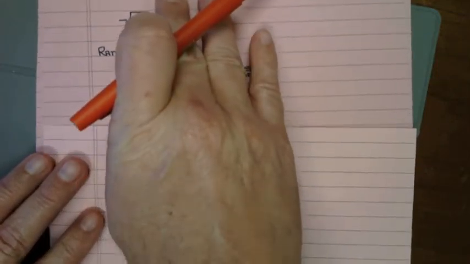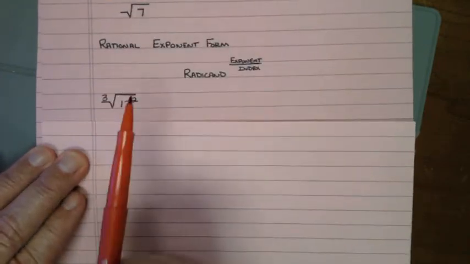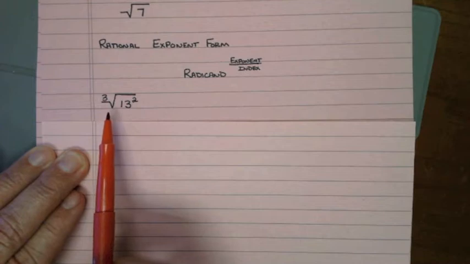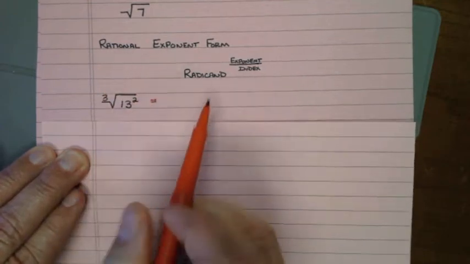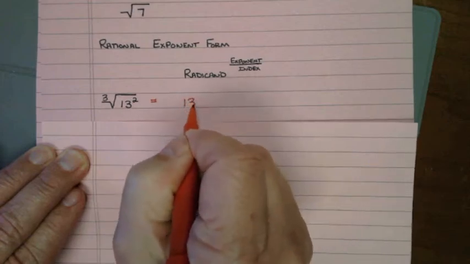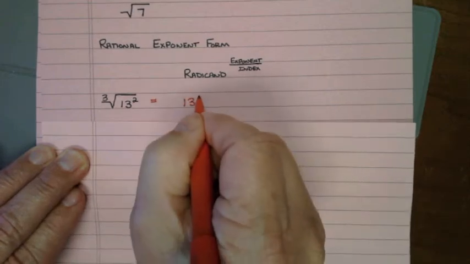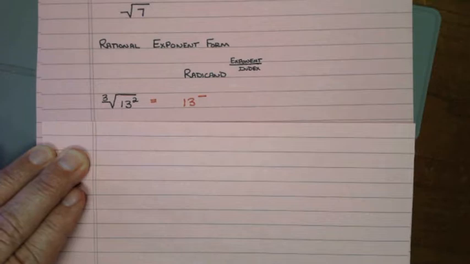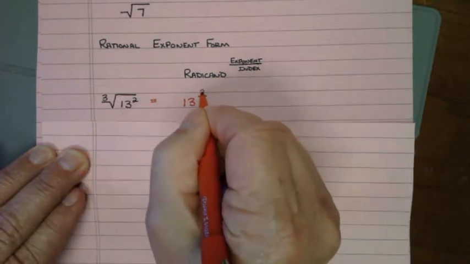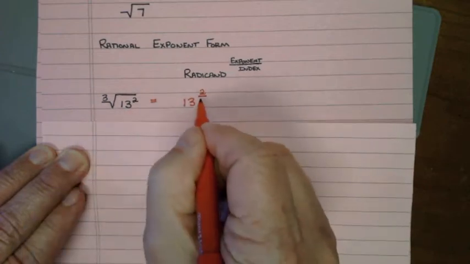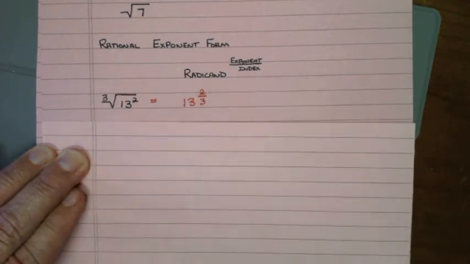So let's look at some examples of this. I'm going to change this one from radical form, because this is what it's in, to rational exponent form. First thing I do is write down my radicand, which is 13. I make a fraction. I put the exponent in the top. The exponent on this is a 2. And the index, which is 3, goes in the bottom.